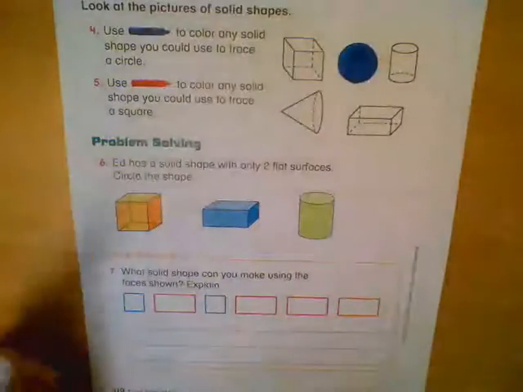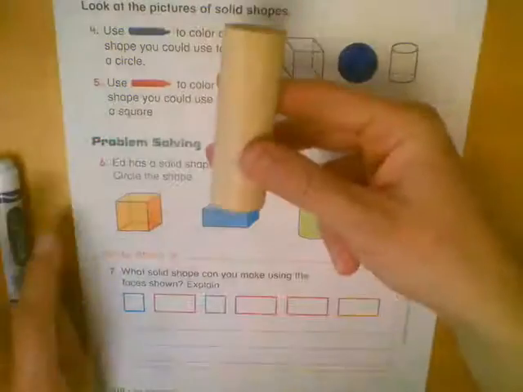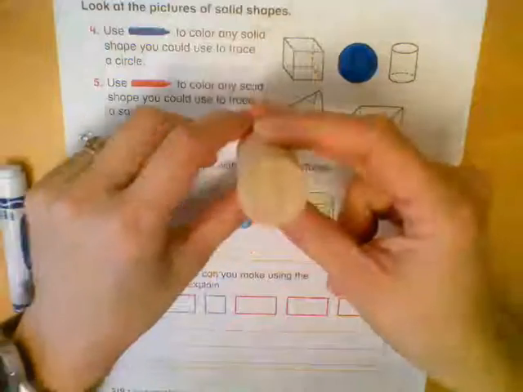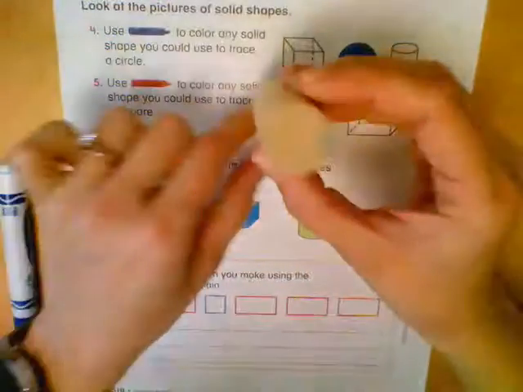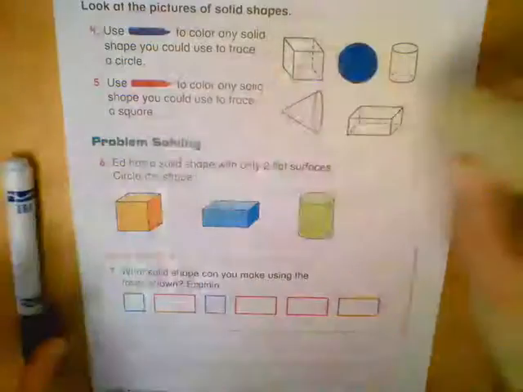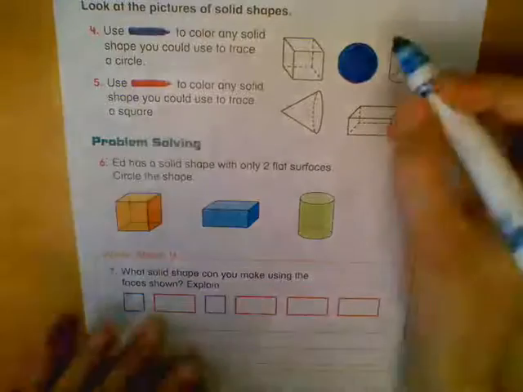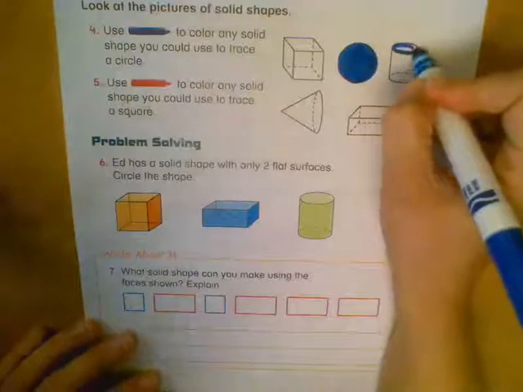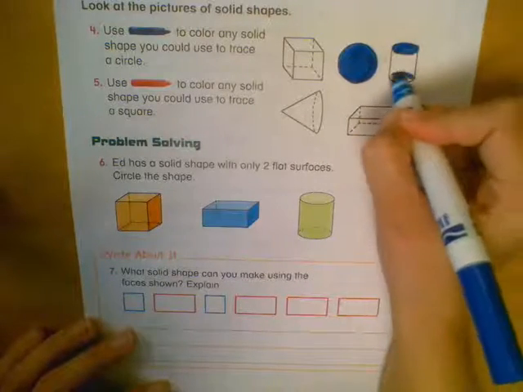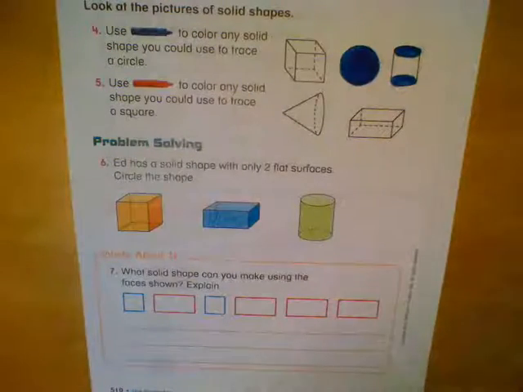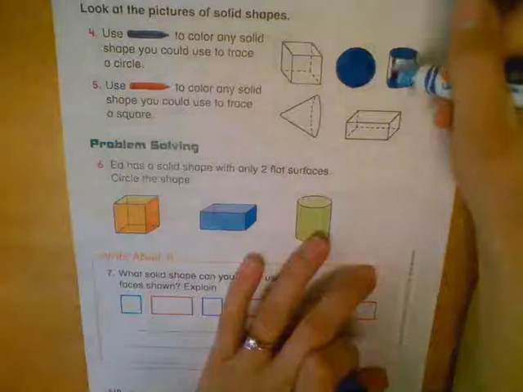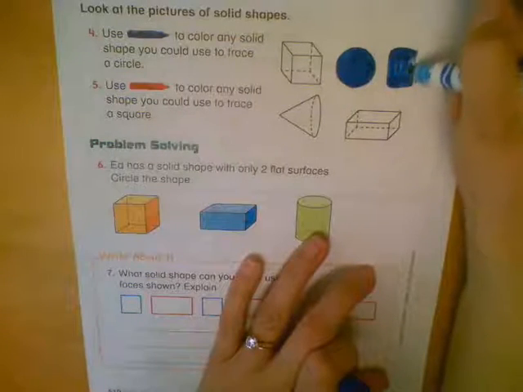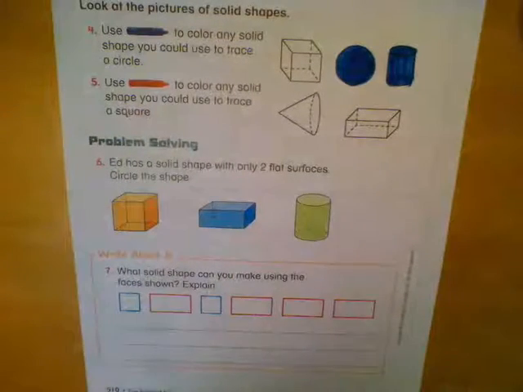If I were to trace the cylinder here, the side is not a circle, but each of my ends, my flat surfaces, are circles. So it says color the solid shape you could trace a circle. So if I color here, I could trace a circle, and here the ends would be circles. Okay. And you can color the whole shape in too if you want. I was just coloring the ends to show you that they were circles.